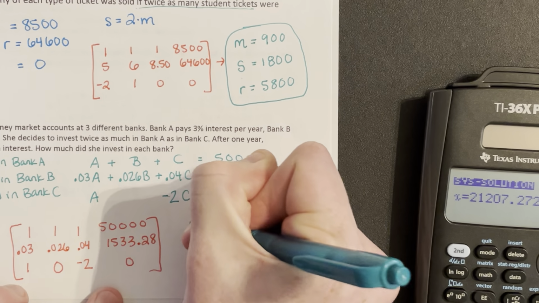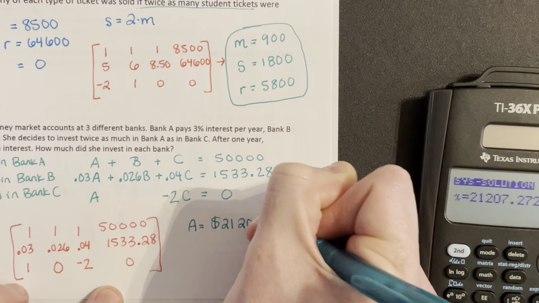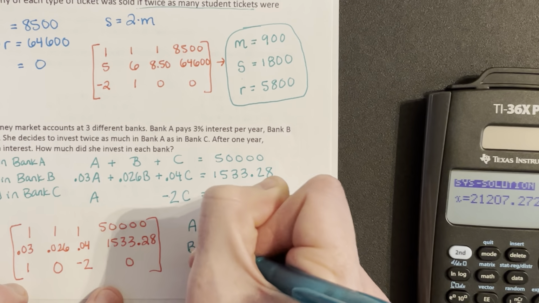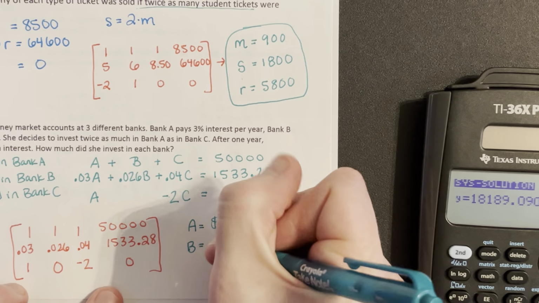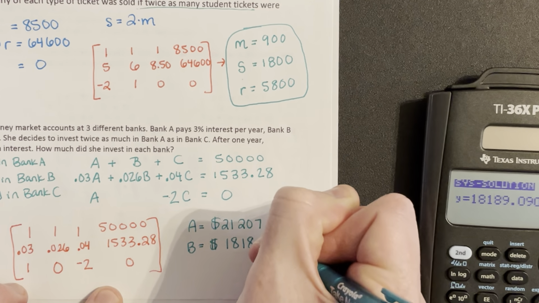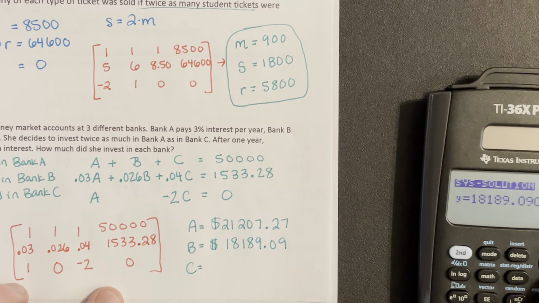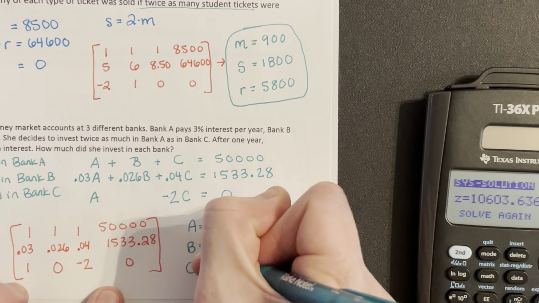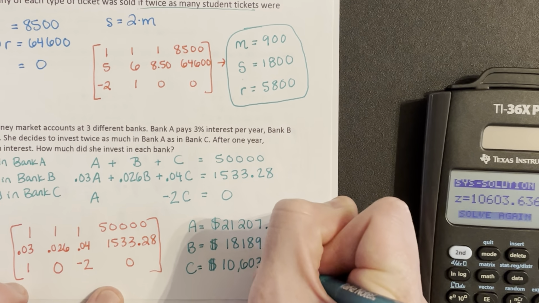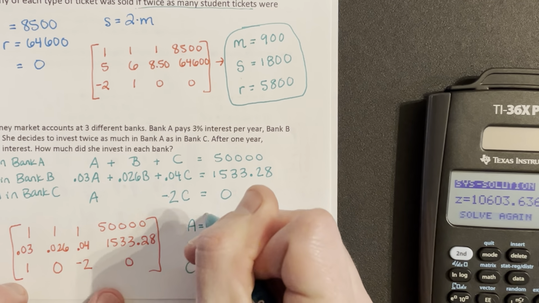So then bank A, we invested 21,207.27. Bank B, 18,189.09. And bank C, 10,603.64.